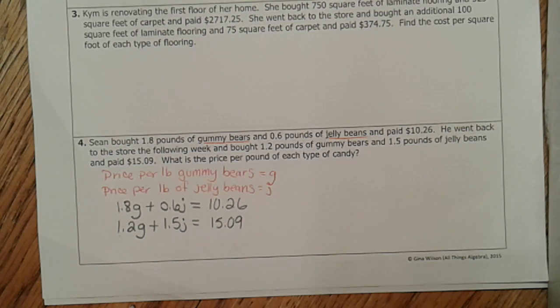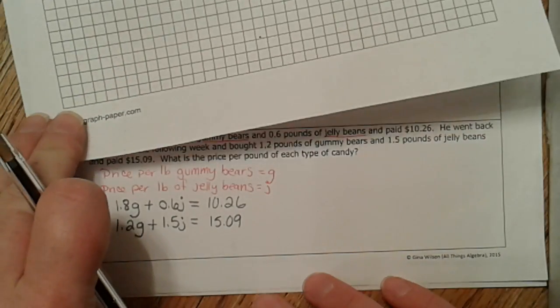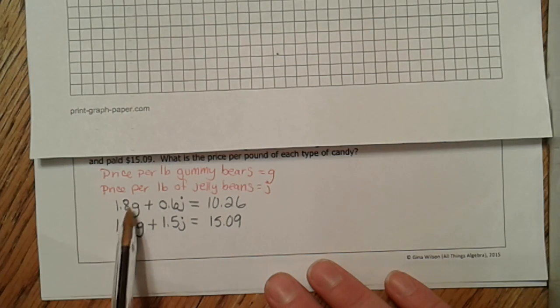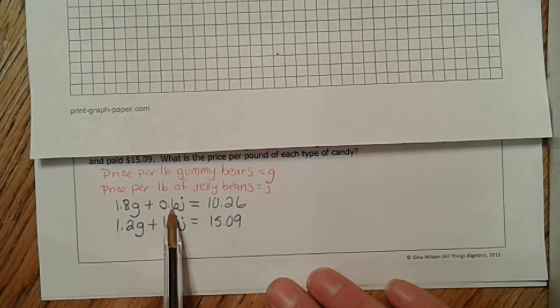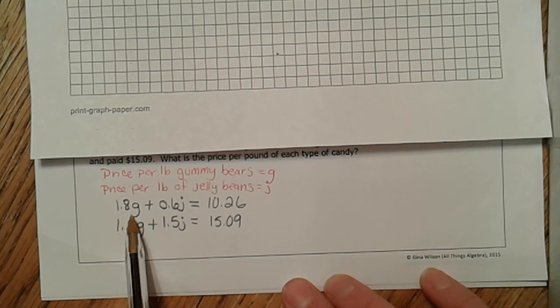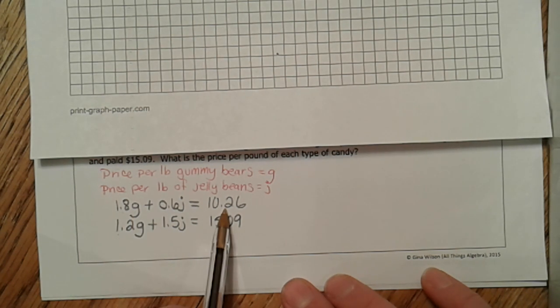So let's take a look at how we can possibly solve this with graphing. Here's a little graph paper. Let's take a look at what we need to do to graph this. When we look at this, what we're saying is if I went to the store and bought 1.8 pounds of gummy bears and 0.6 pounds of jelly beans, there's lots of different combinations of prices that could happen that would get me to $10.26.